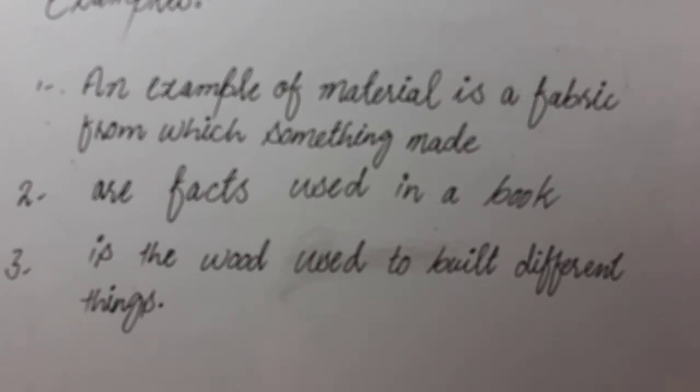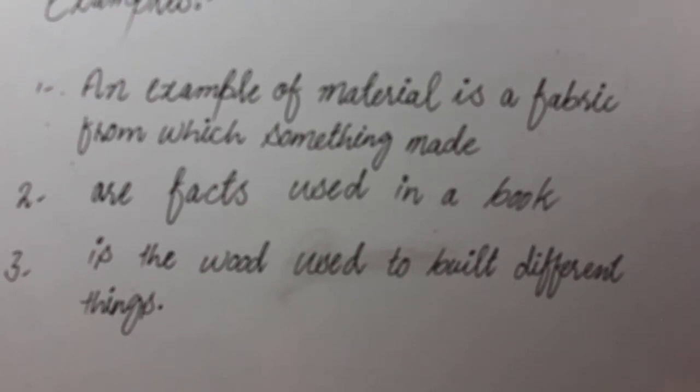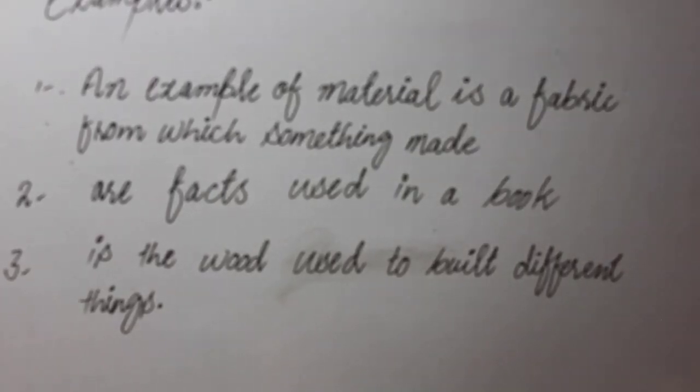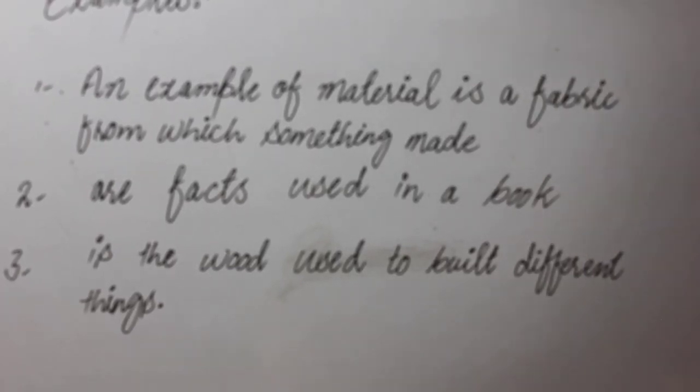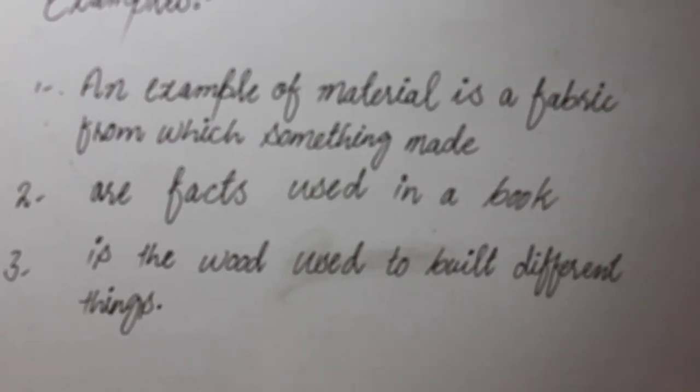The furniture in your home is also made of wood, and these are the best examples of material. Wood is called a material, from which we make different things, and building materials are also made from wood.